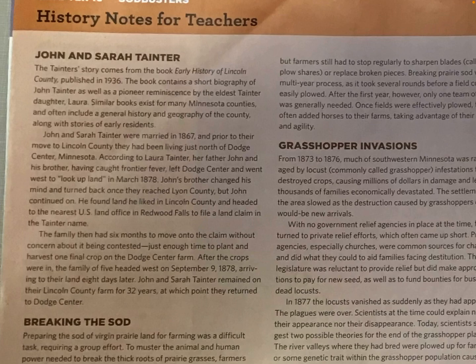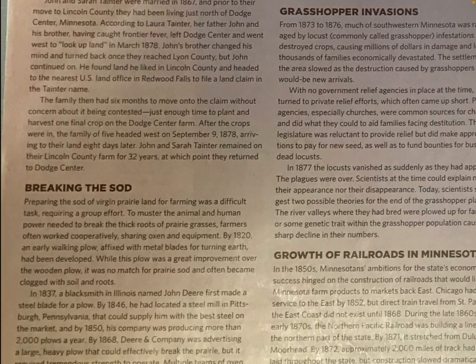So it talks about the eldest daughter. She's kind of the one that wrote this. So we'll learn a little bit more about John and Sarah Tainter. Married in 1867, and prior to their move to Lincoln County, really they had been living in North Dodge Center, Minnesota, and basically Laura Tainter, her father, and John, their brother, they kind of caught that frontier fever, so they left. They left and they went west to look for land. So we'll talk more about this.